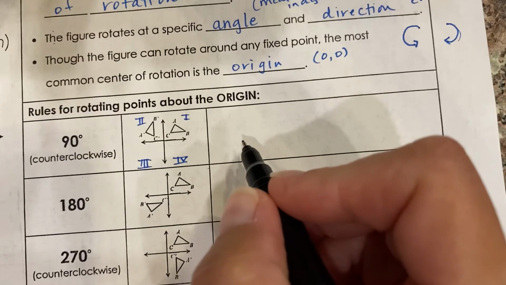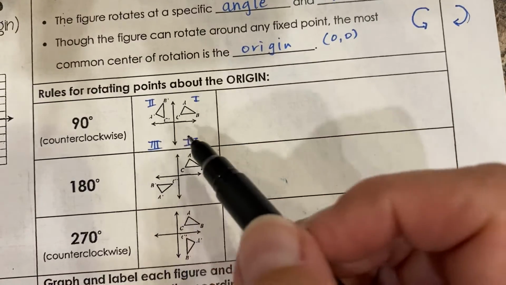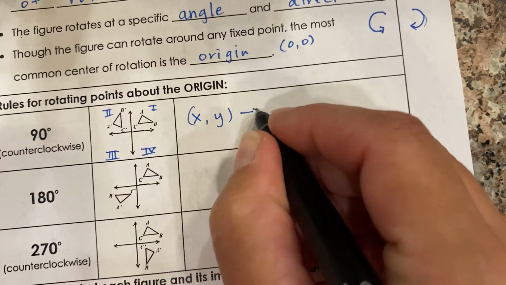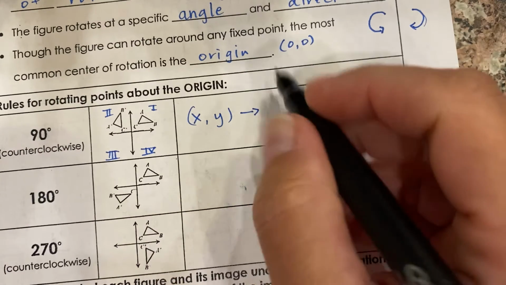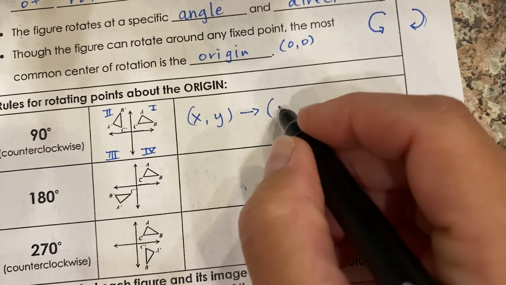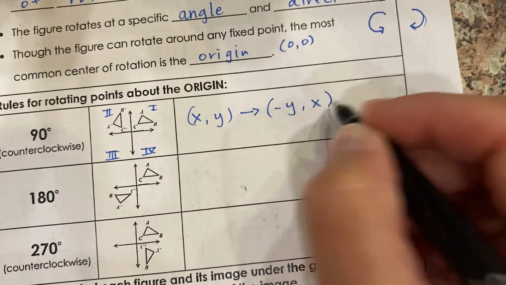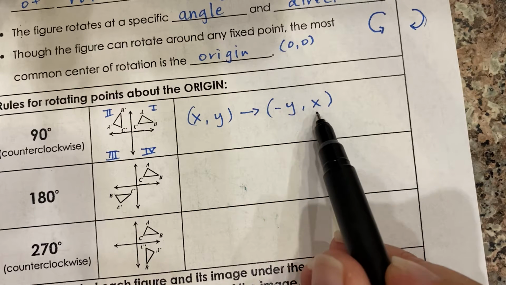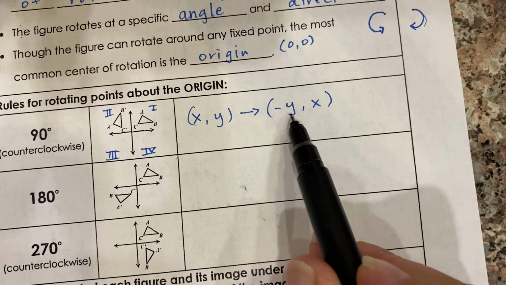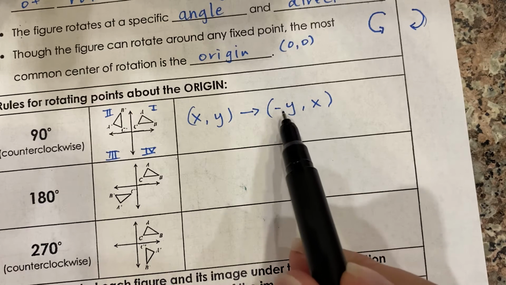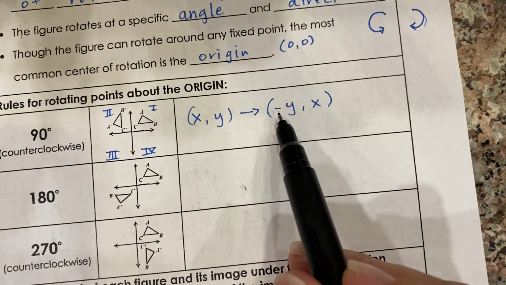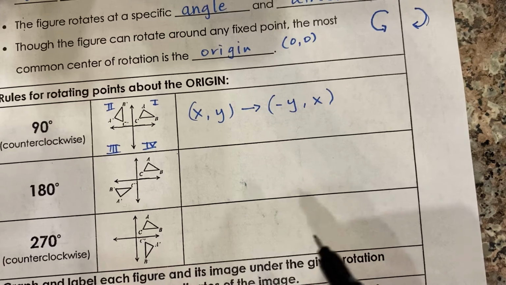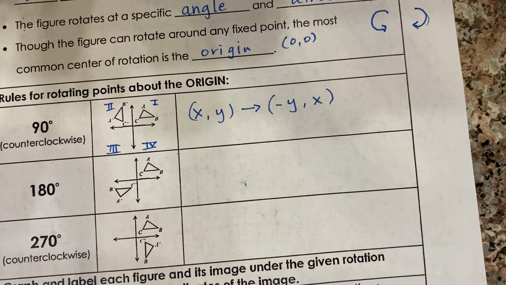All right. Function notation. So the rules for how my points will change. X, Y becomes, so my original points change for the rotation to become negative y, x. So what happened here? The order of my coordinates changes, and then the sign of the y changes. Remember, this does not mean that this coordinate is going to be a negative. It means you're going to change the sign. All right, so let's look at an example, okay?